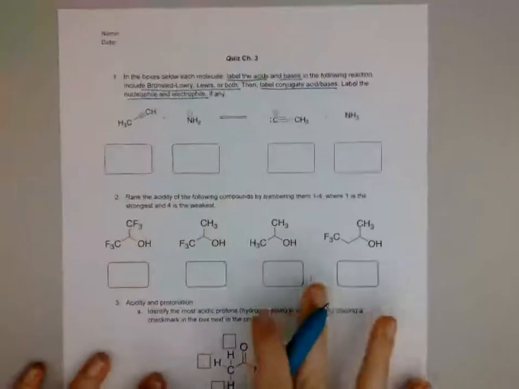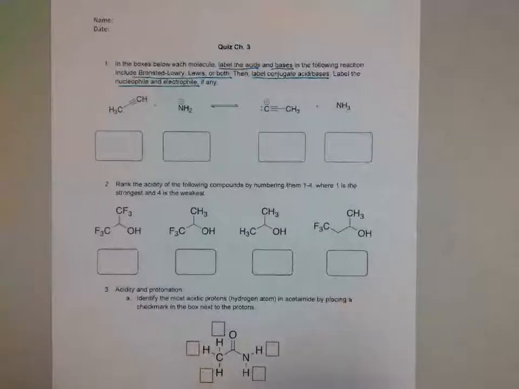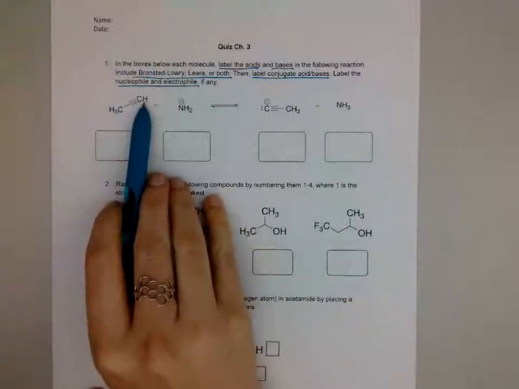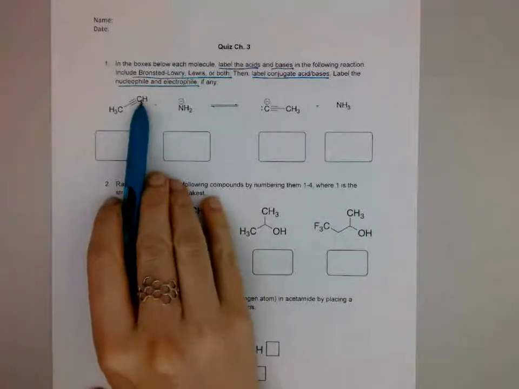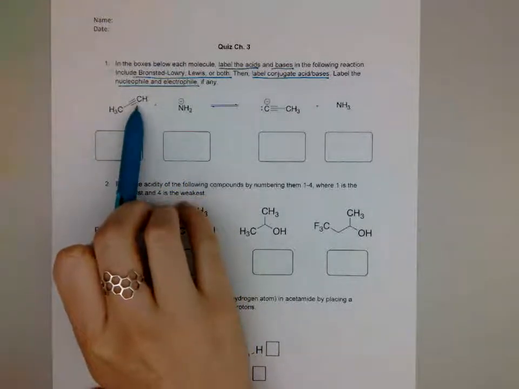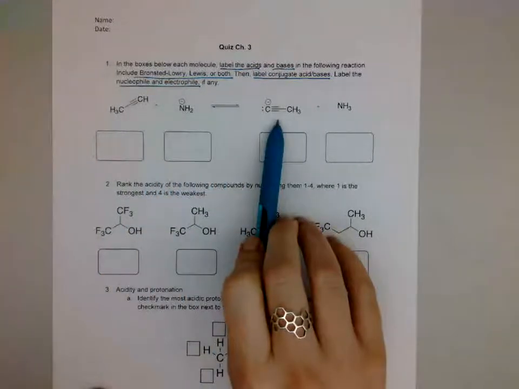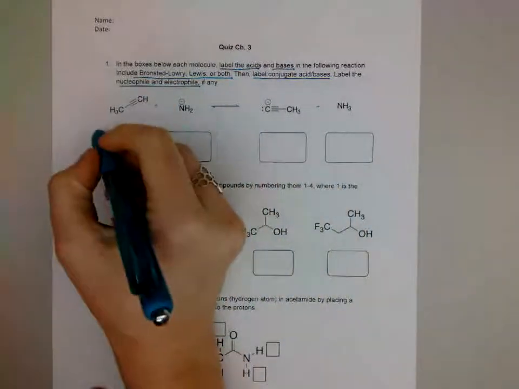When I'm looking for acids and bases, I usually start with Bronsted-Lowry, because if there's a proton, then it's a lot more obvious. There is a proton right here. And it seems like if we're going from this structure in the reactants to this structure in the products, it does lose that proton. So I'm going to say this is an acid.